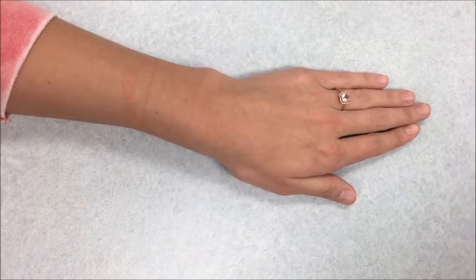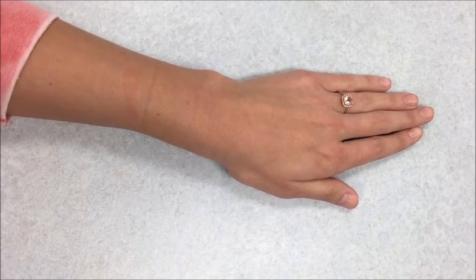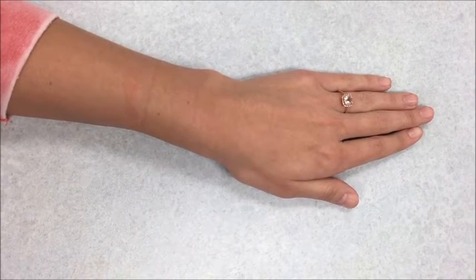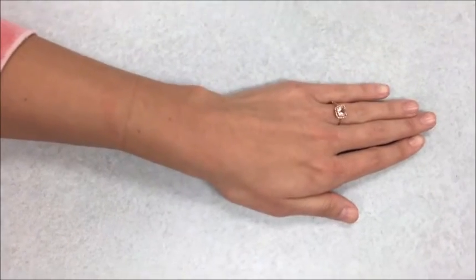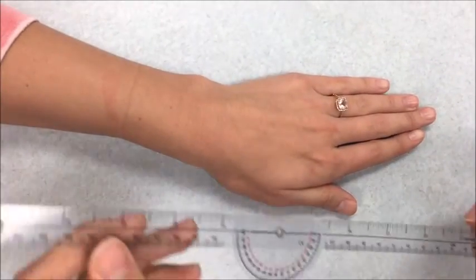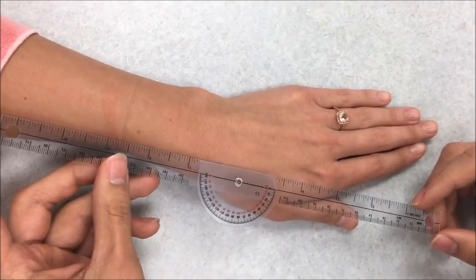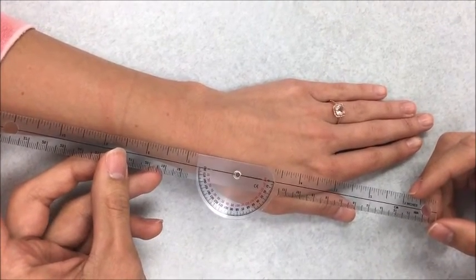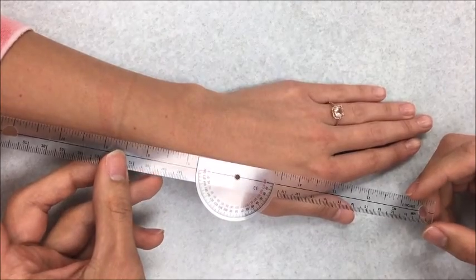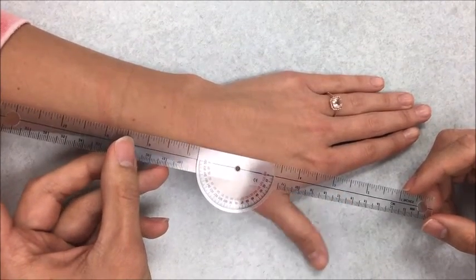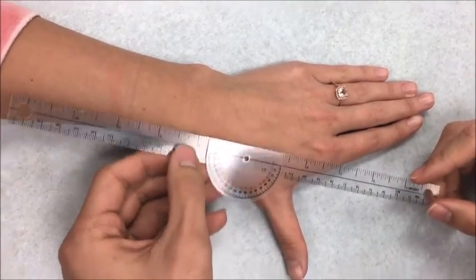Patient is seated with the forearm pronated and the hand palm down, resting flat on a firm surface. The axis of the goniometer is over the carpometacarpal joint at the base of the thumb metacarpal. The stationary bar and the movable bar are both parallel to the radius. The therapist will ask the patient to extend the thumb and follow the thumb with the movable bar.